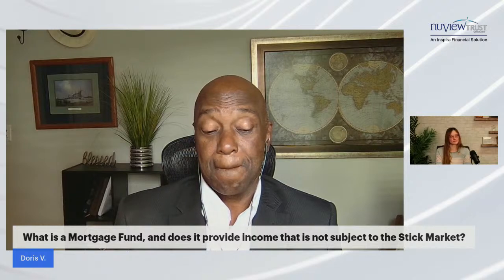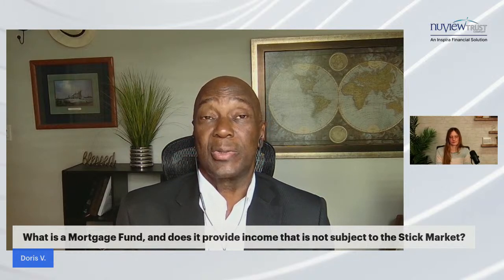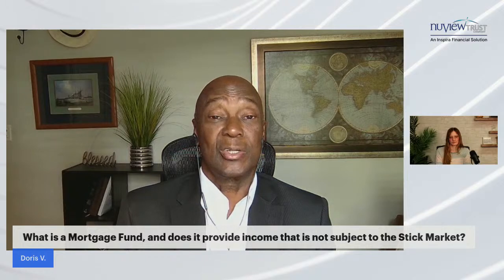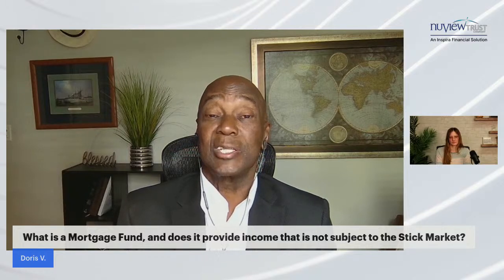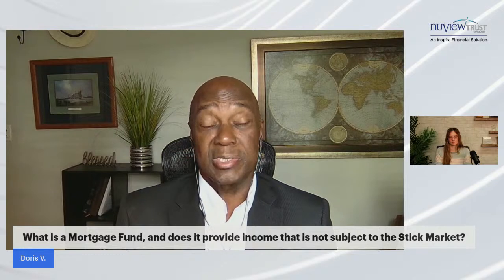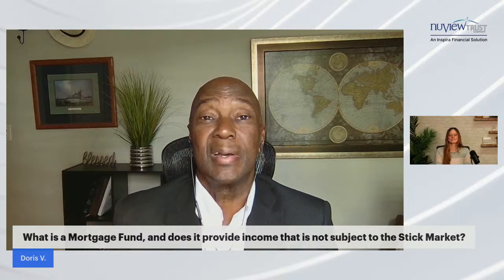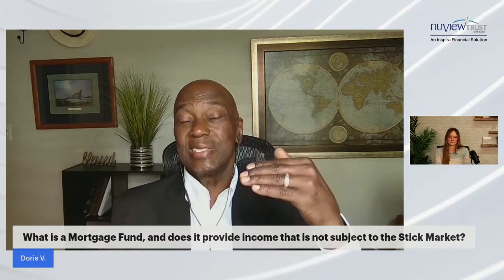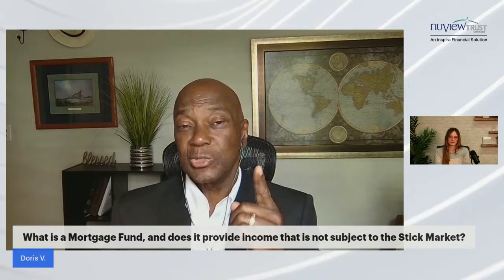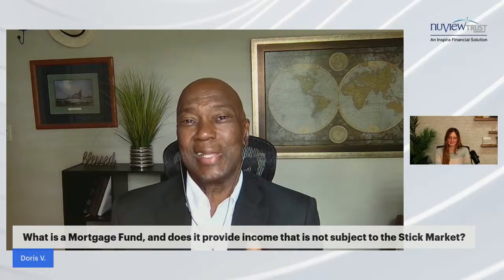Does it provide income that is not subject to the stock market? Yes. When you invest in mortgage-backed promissory notes, whether individually or inside a fund, you're going to be collecting interest payments every single month. And they're not subject to the stock market. They're contractual. And every single day, you earn interest when you own a mortgage. You don't go backwards. Mortgages don't say, oh, we're going to subtract what you owe us next month. It never works that way, right? So every day you make money, and it's contractual. And if you don't make money, you have legal recourse against the person who didn't give you money that day.